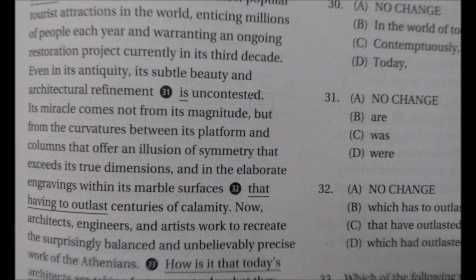So I have to choose between B and D, and I have to cancel A and C. At the same time, I try just to read the passage in general, and I find whether they talk about something in the past or the present. As you can see in the sentence before or the sentence after, they use the present. This means that B will be the correct answer.